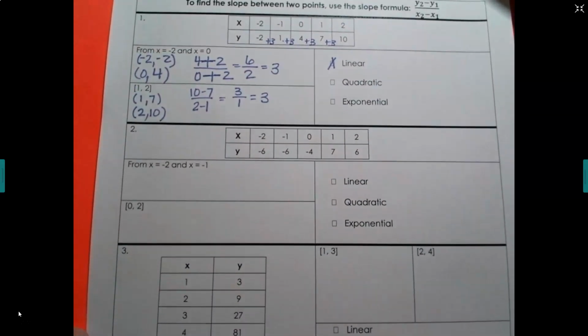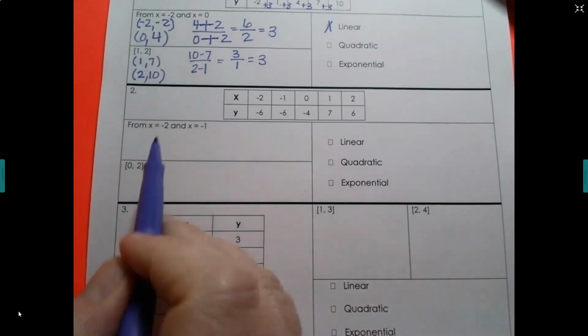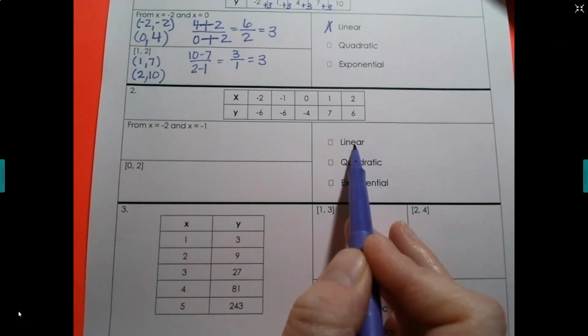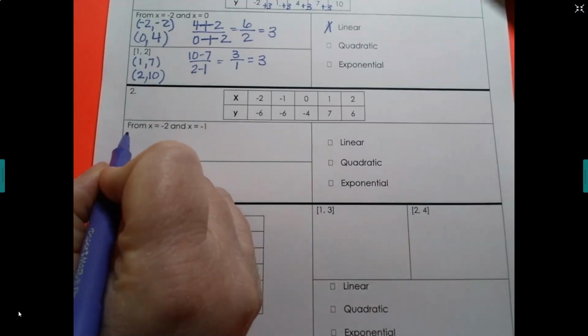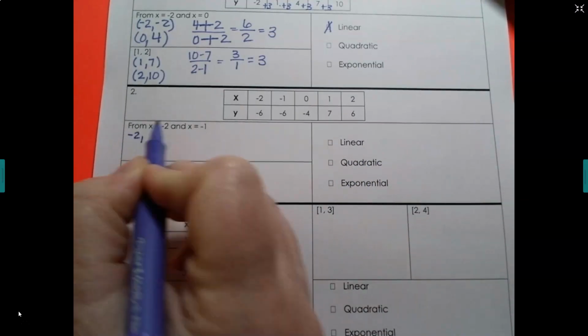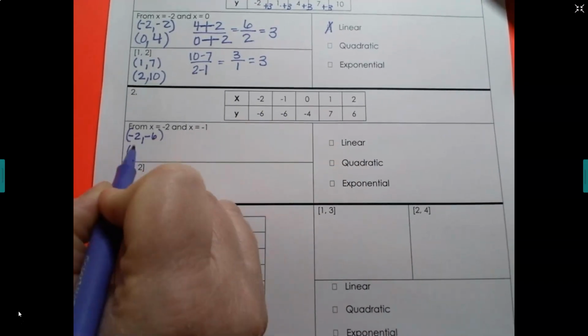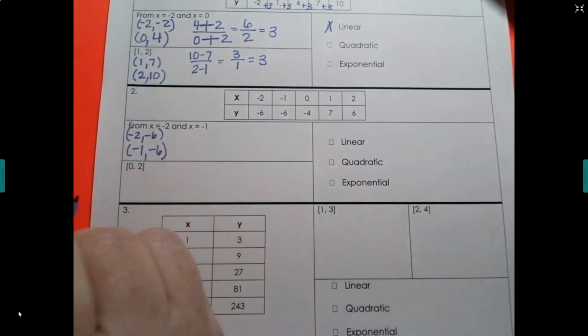All right, for our second one, same thing. We're just going to calculate the slopes. If they're the same, we're going to think linear. If it's not, we got to decide whether it's quadratic or exponential. So if x is -2, my y value is -6. And if x is -1, my y value is -6 also.